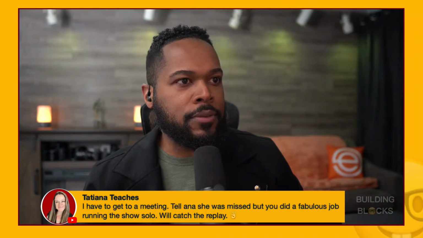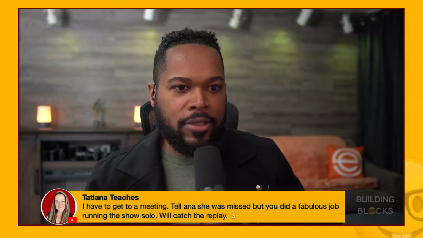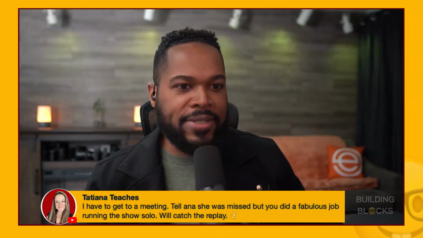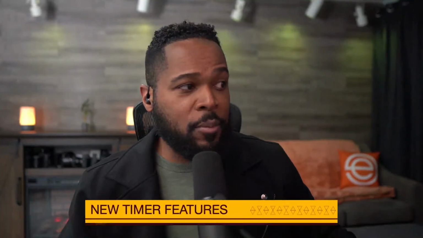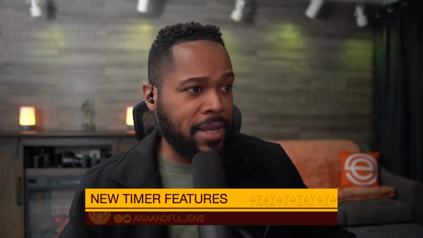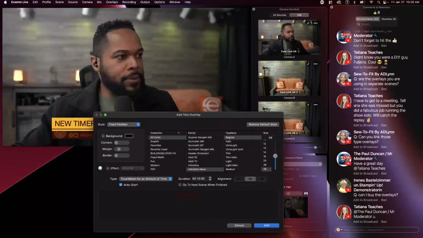Let me just make sure. Okay, yes, we're good. All right, so we were just covering the text overlay improvements. And here's another small feature, but can be super useful: the new timer features inside of Ecamm. Let's pull up the timer overlay. Just as I suspected, it's all the way over here. Let's pull over the timer. Okay, perfect. And let's go into live demo mode.